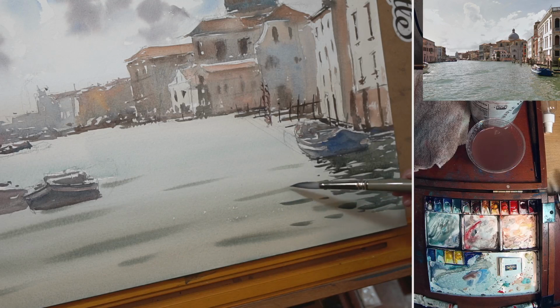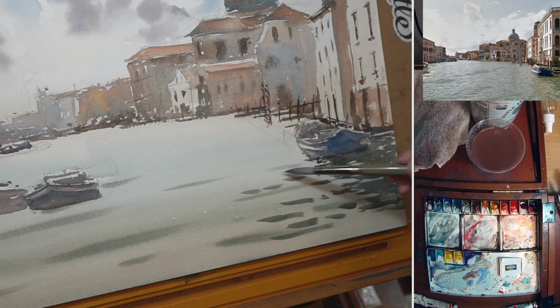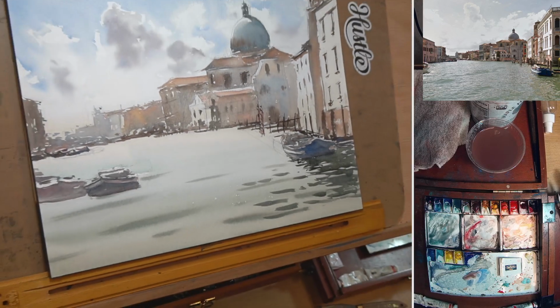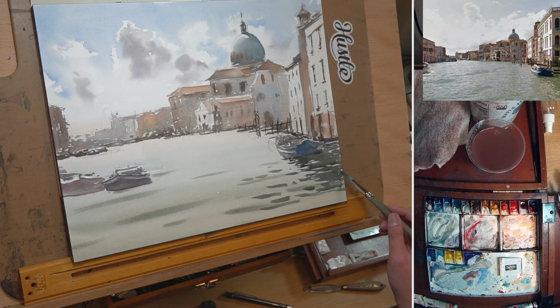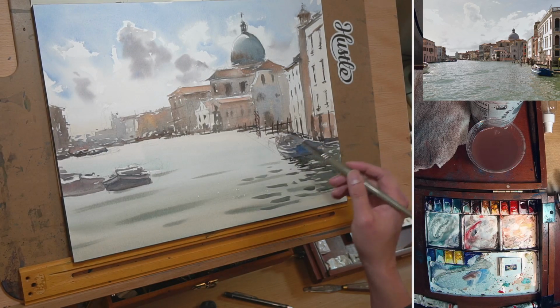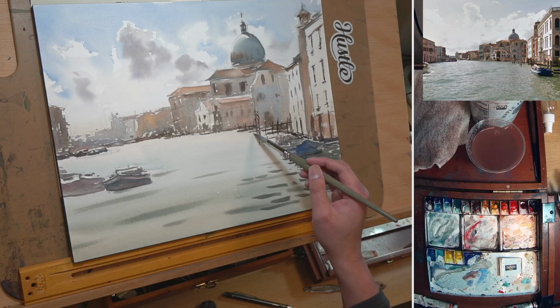We have a little bit of that on the side as well. Okay. Couple bigger ones, a little bit smaller ones here. Okay, so we got some reflection here as well, so a few sort of dots here and there suggest that.